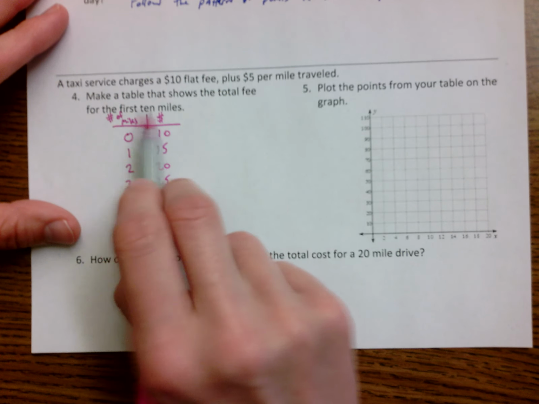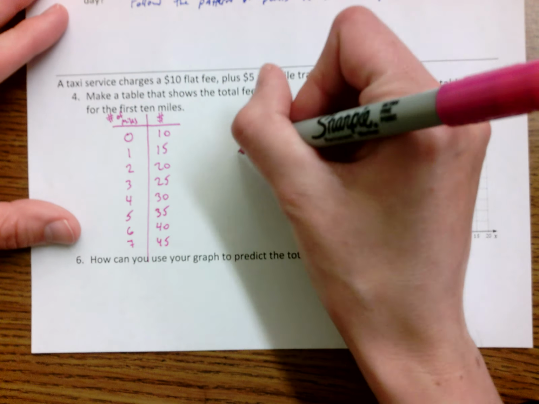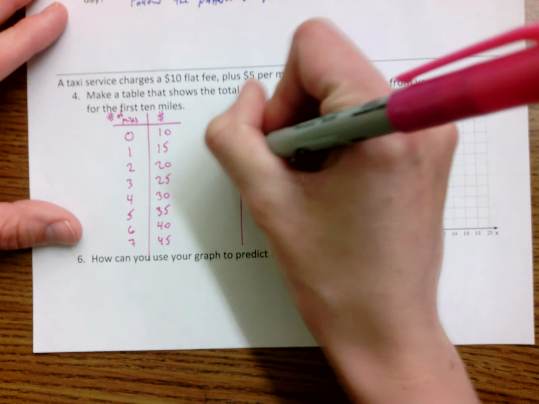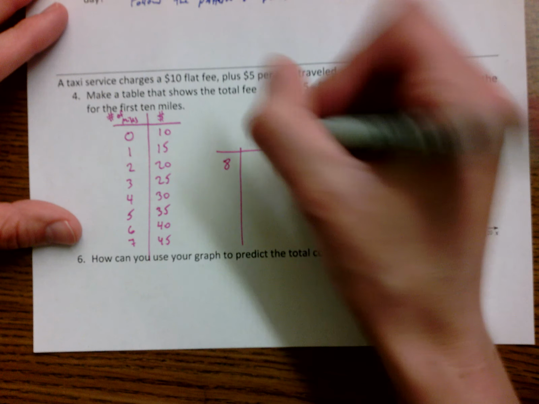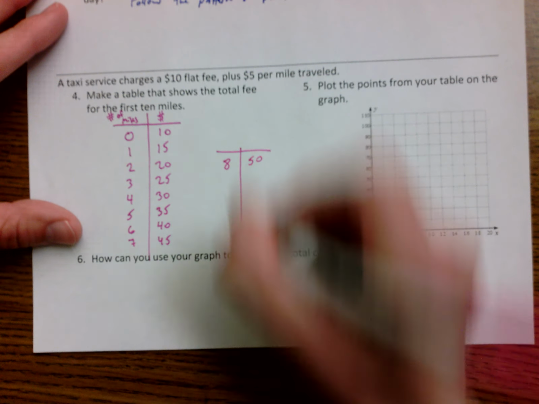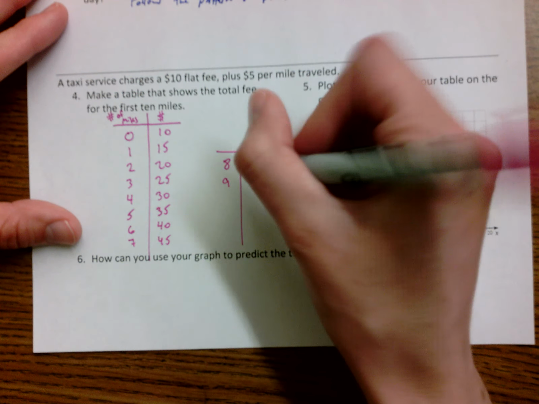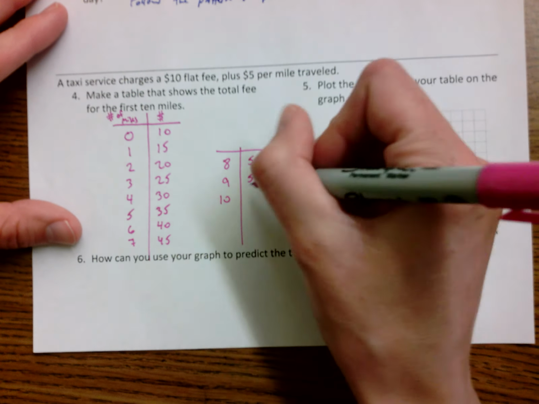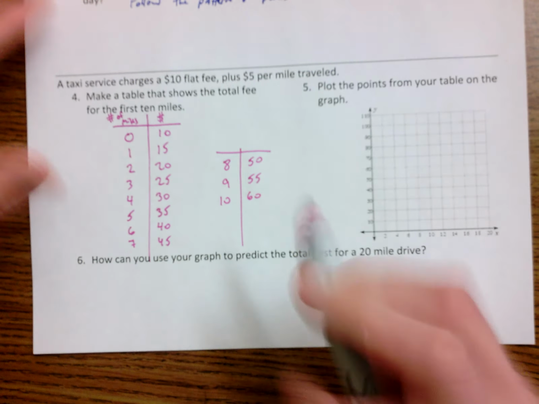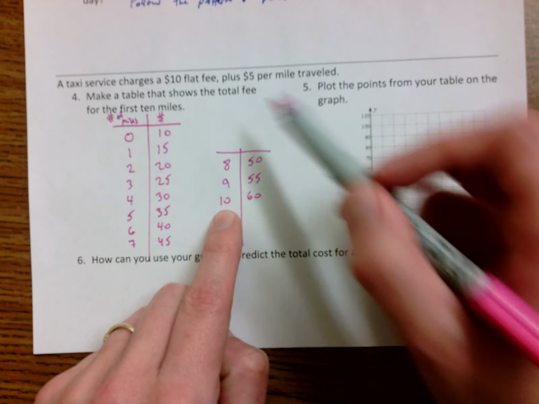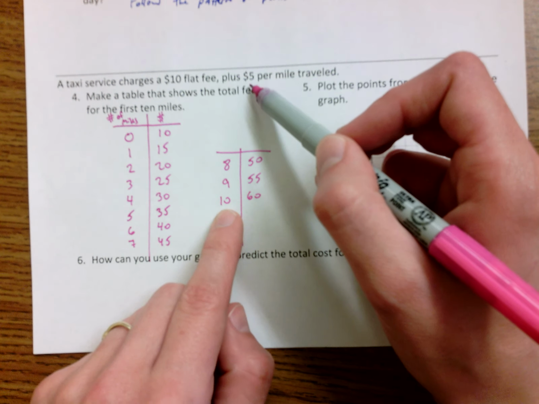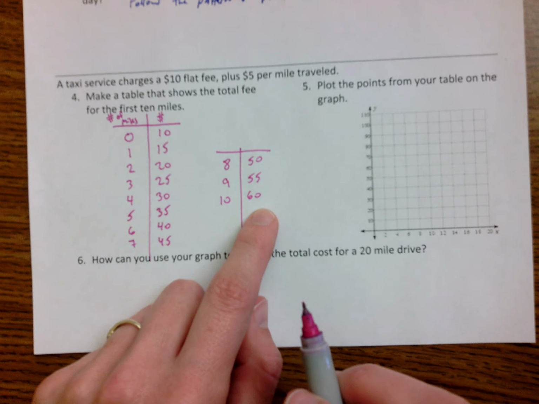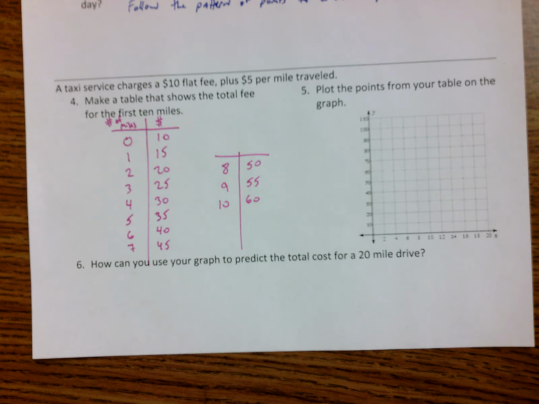Right now, our problem says to go up to the first 10 miles. I kind of ran out of room, so I'm going to continue my table over here. So for 8 miles, I'm paying an extra $5, so that's going to put me up to 50. 9 miles, an extra $5. And then 10 miles, so I could look at it and say, okay, an extra $5 puts me at 60, or we could have calculated it, $5 for each of those 10 miles, that's $50, plus the extra 10, that gets me to 60. Okay, so there's my table.